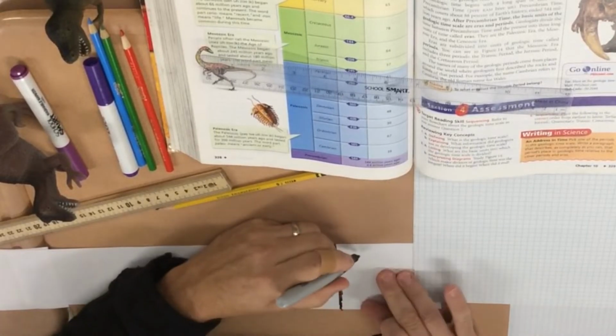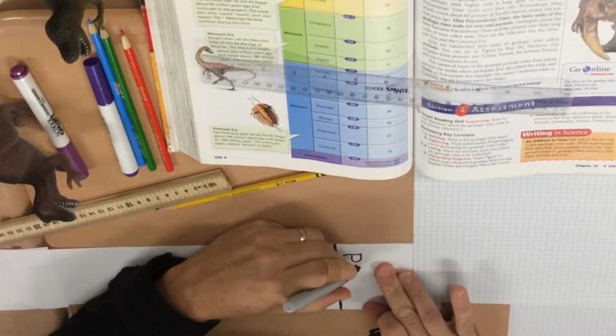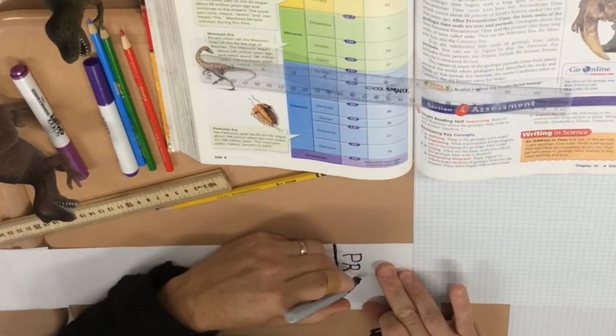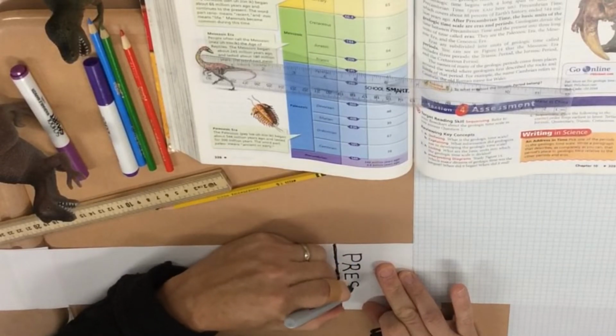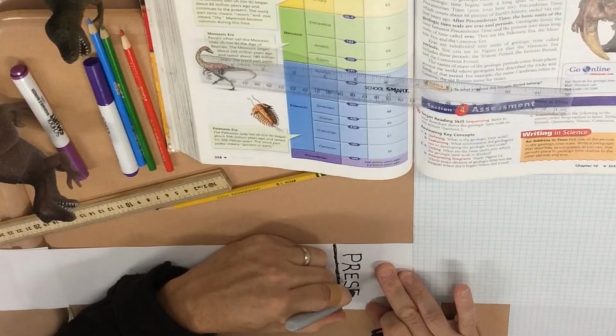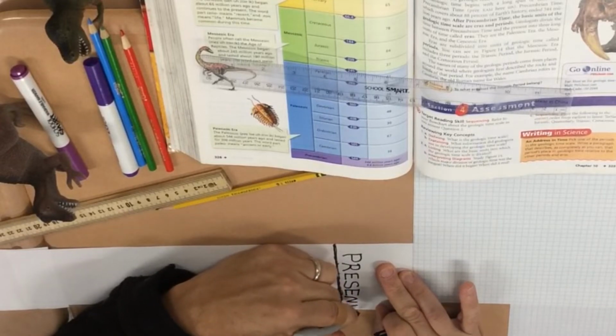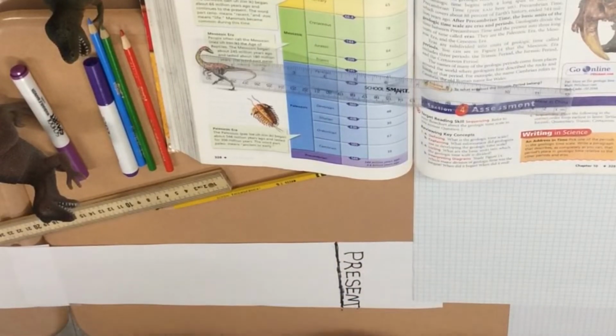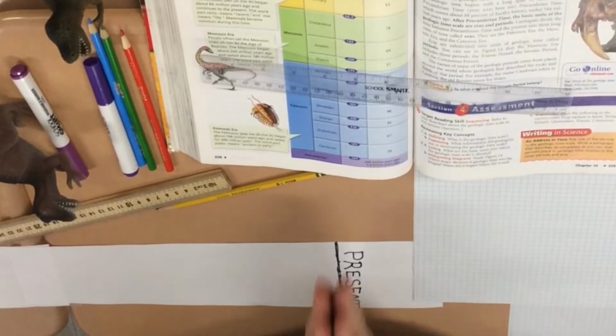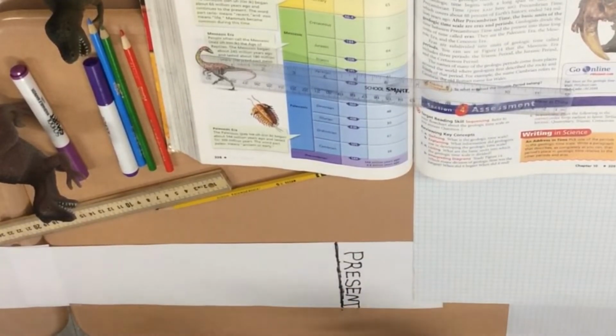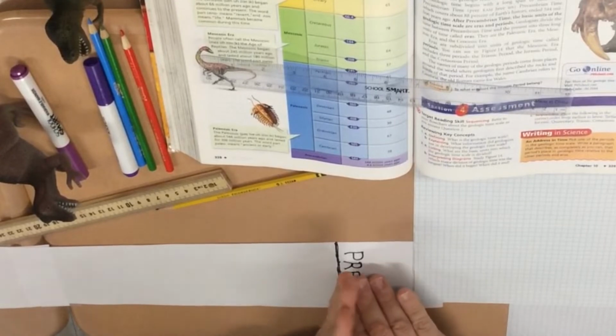And I'm going to label that as the present. Everything gets measured back from that line, so that's always where we begin. We're going to be measuring things in millions of years ago or billions of years ago, always measuring back from that line.